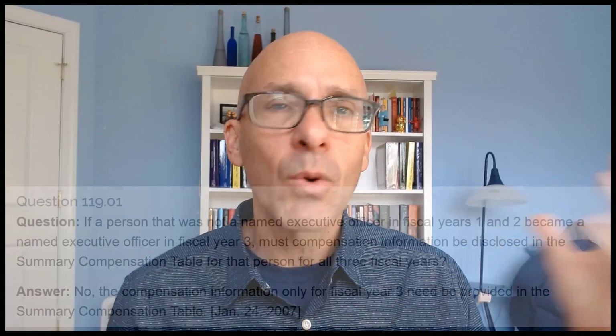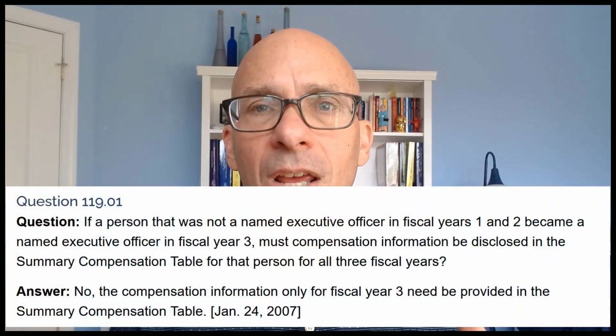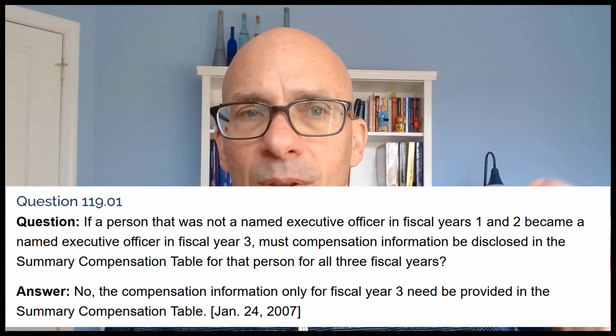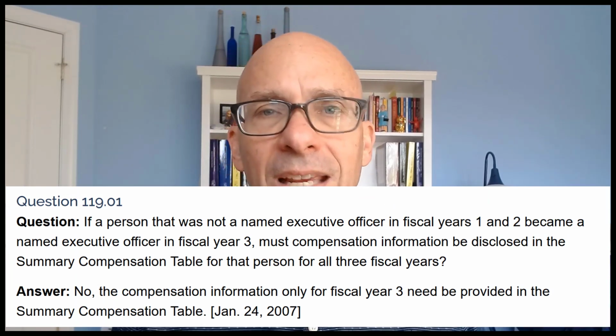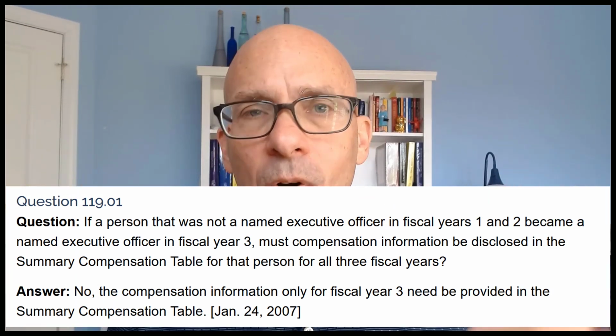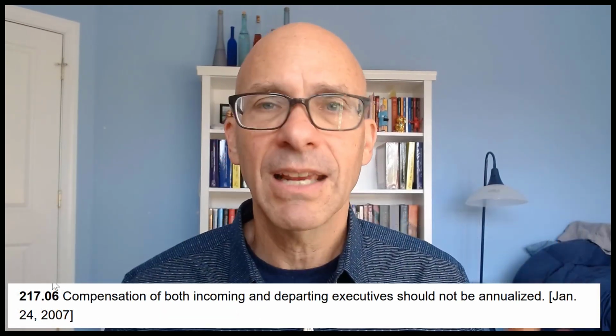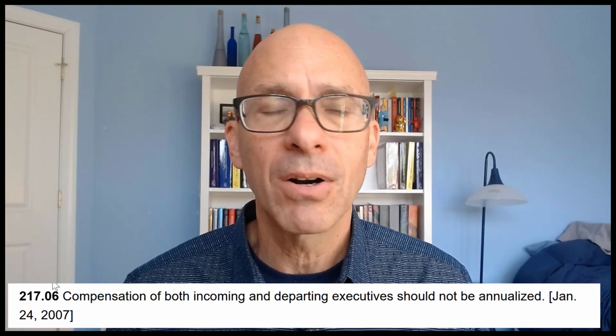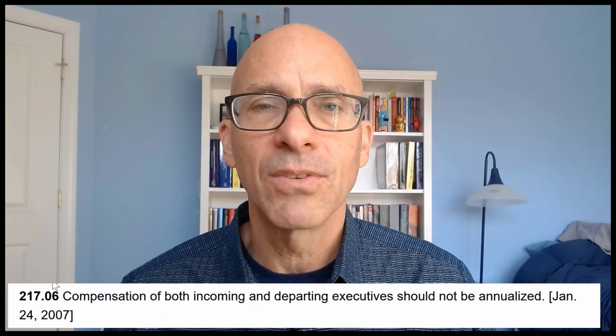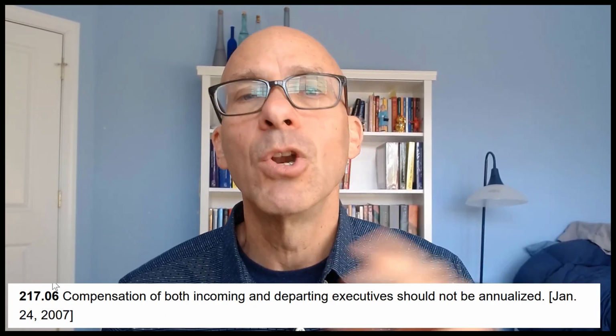If you have a new NEO, someone who came on during the year, you need to just include the pay data for the most recent fiscal year in the second column. The second column is the year column, according to this CorpFin staff interpretation. But then you don't have to annualize the compensation for a new NEO or someone who departed during the year. This is another CorpFin staff interpretation that talks about no need to annualize.